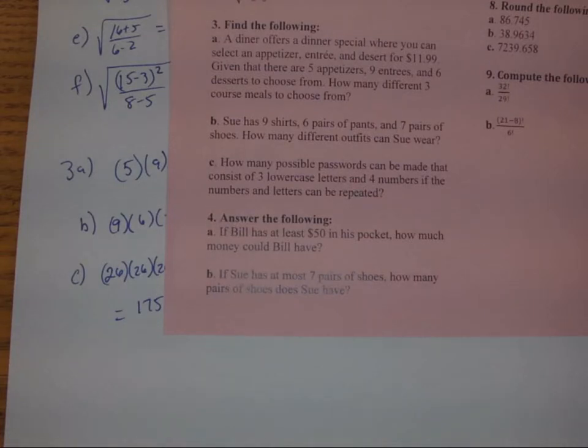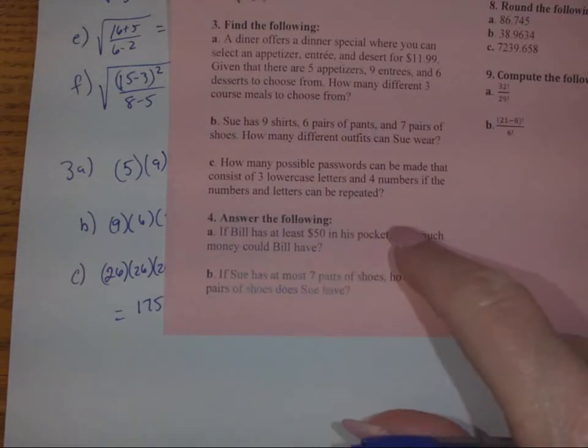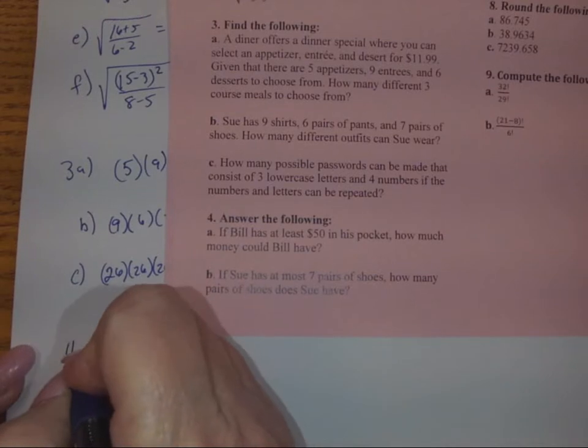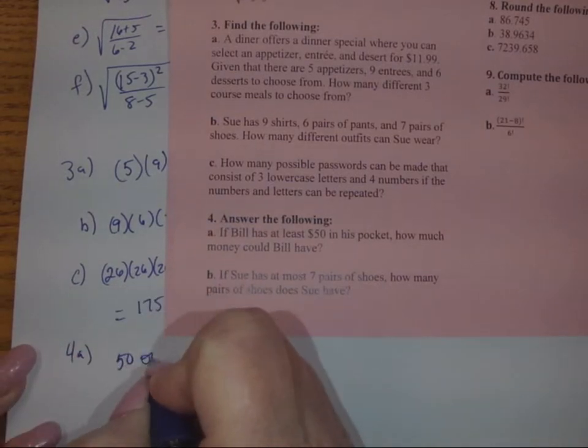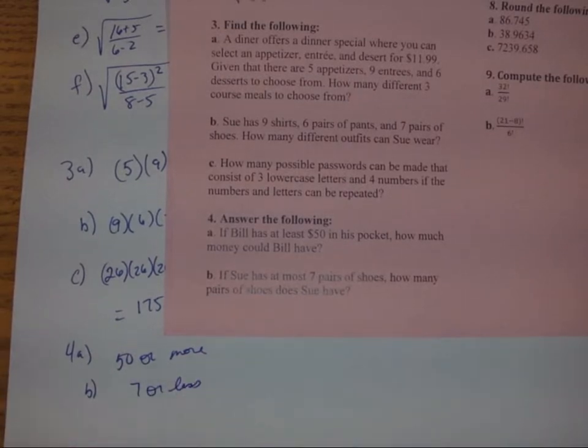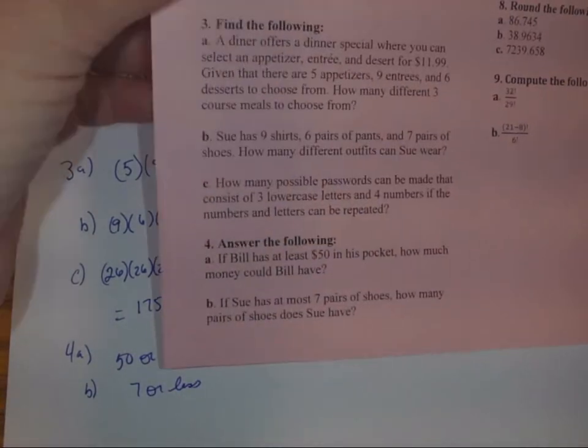It's $50 or more. If Sue has at most 7 pairs of shoes, how many pairs of shoes does Sue have? So she knows she's got at most 7, but she's thinking she might have less than that. So this is going to be 7 pairs or less. So if he has at least 50, it's 50 or more. If she has at most 7, she has 7 or less. So that's all that you would write on that. So for part A, you would write 50 or more. And for part B, you would write 7 or less. They kind of go opposite of what the words look like.